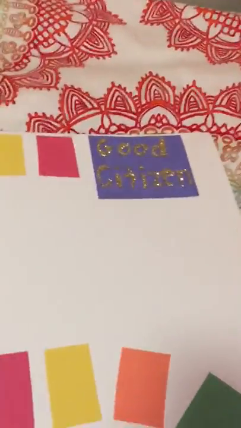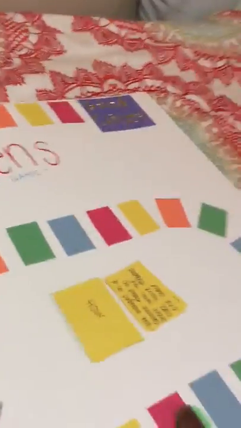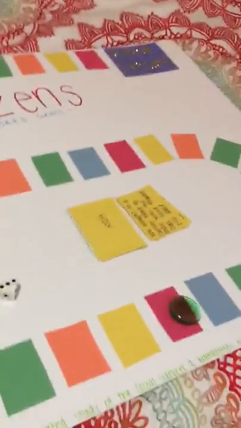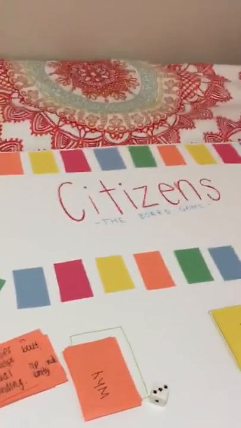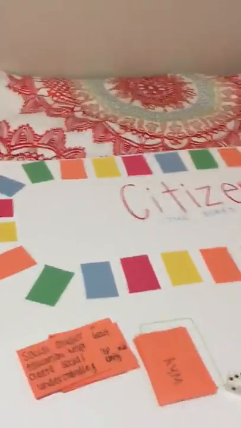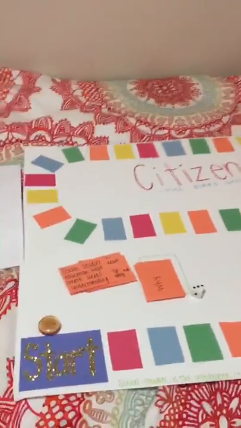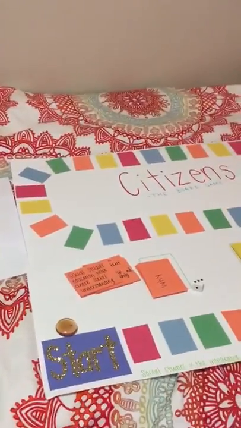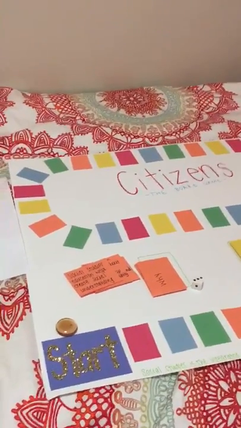So going around the board, to win the game the main goal is to get over to the good citizen area over here. You can only do that by going all the way around the pattern here. This kind of represents the goal of teaching social studies for me. I chose to make a game for this project because the board game represents how social studies education is a journey and how it takes time to build great citizens.